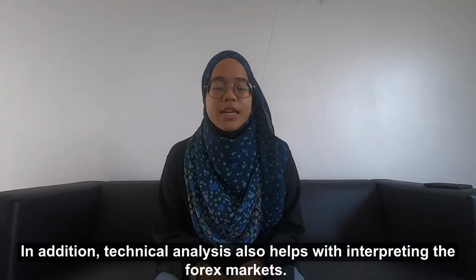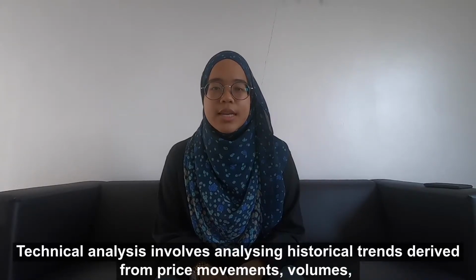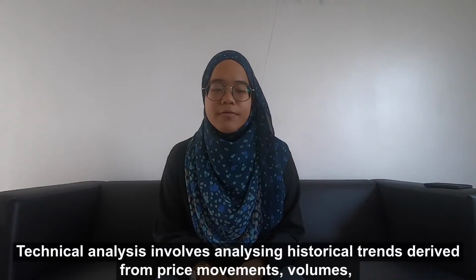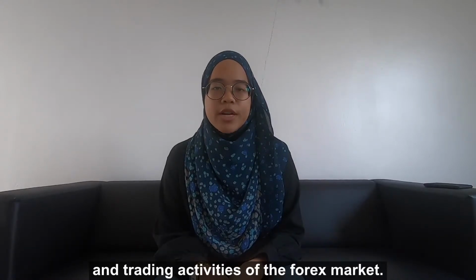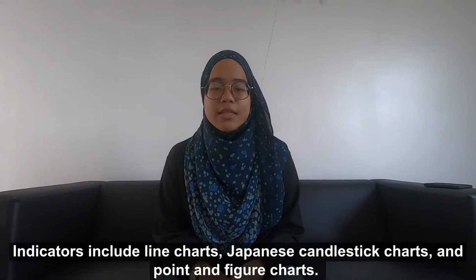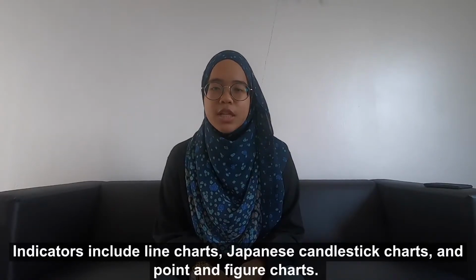In addition, technical analysis also helps with interpreting the forex markets. Technical analysis involves analyzing historical trends derived from price movements, volumes, and trading activities of the forex market. Indicators include line charts, Japanese candlestick charts, and point and figure charts.